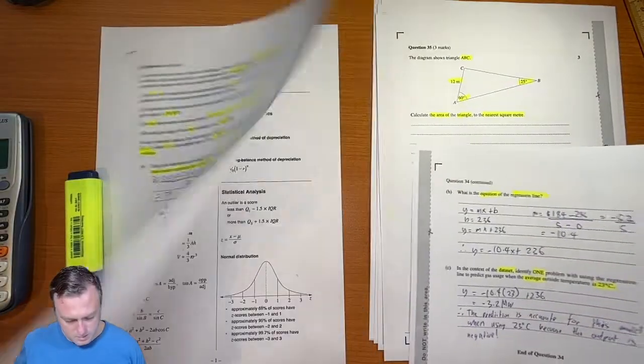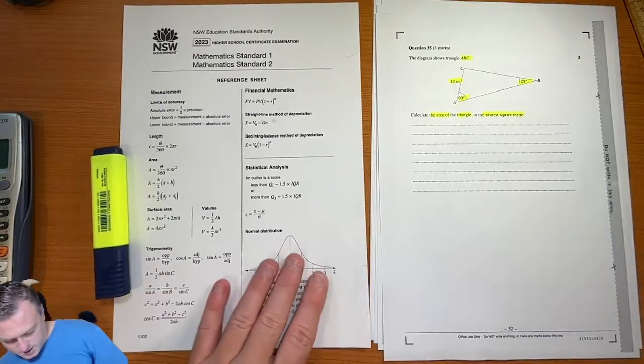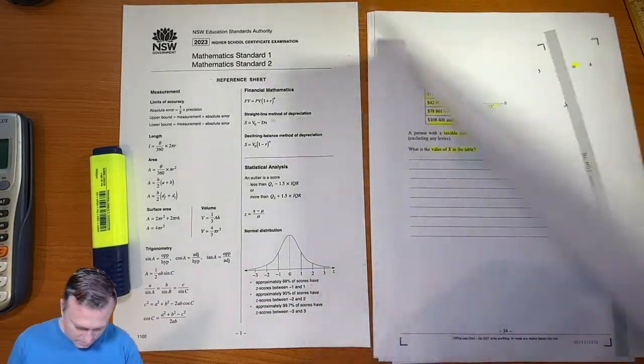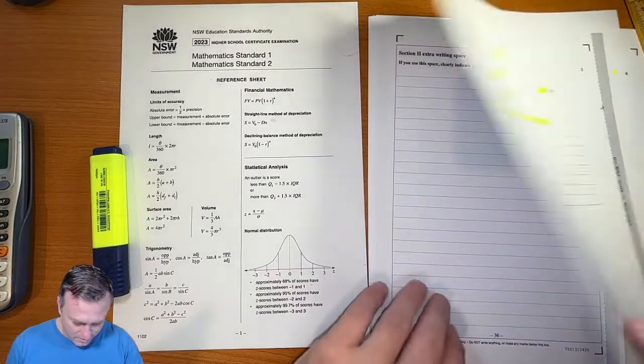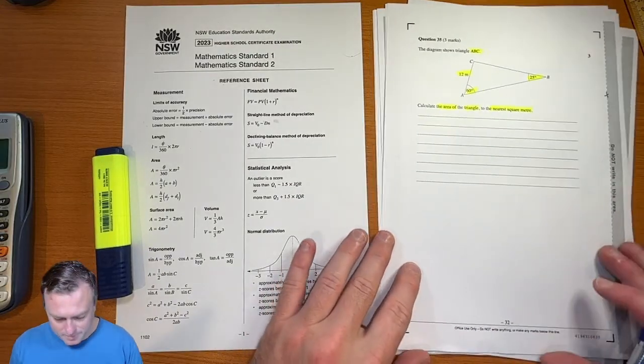Cool. Doing well. Now what have we got left? A few more to go. 4 more to go.